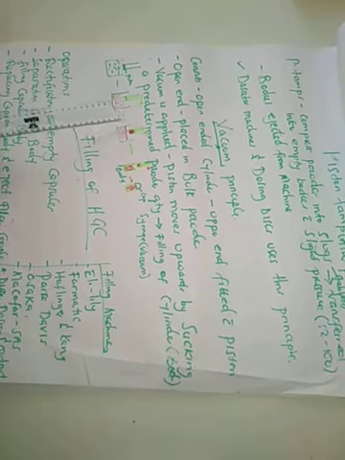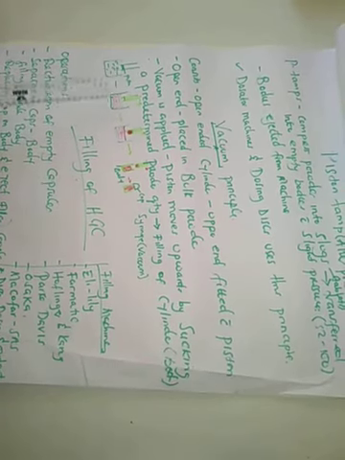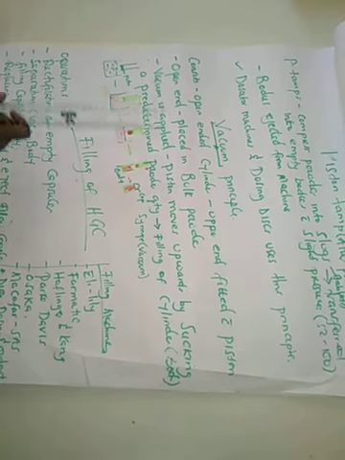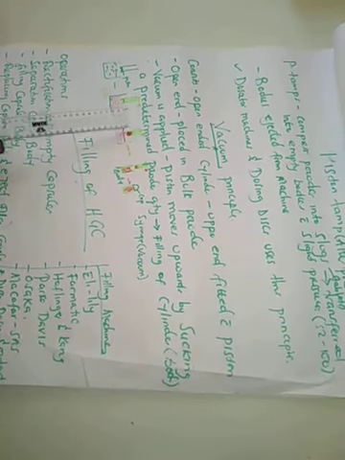Then after the open end is placed in the powder, vacuum is now applied. When vacuum is applied, the piston moves upwards.